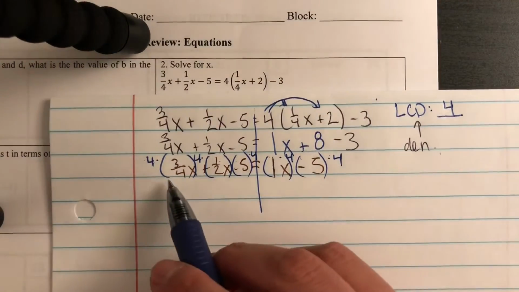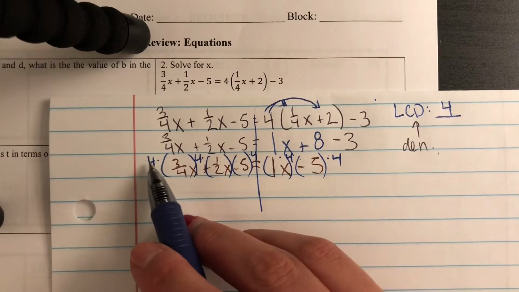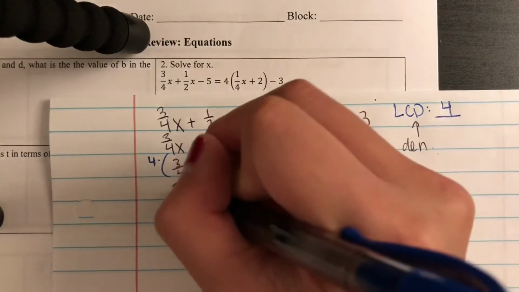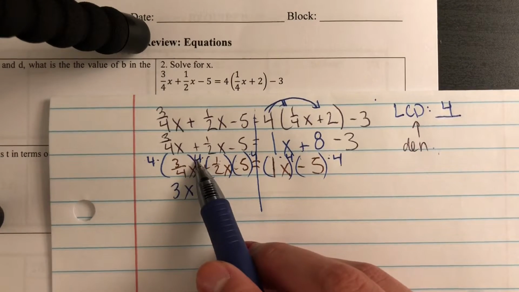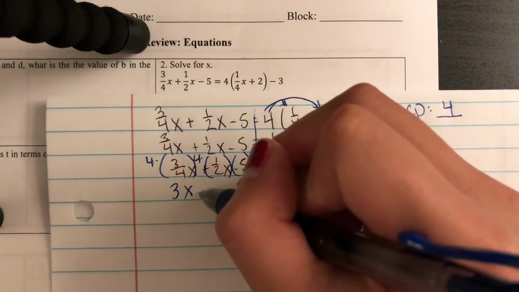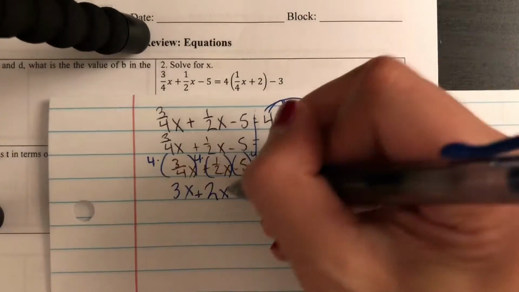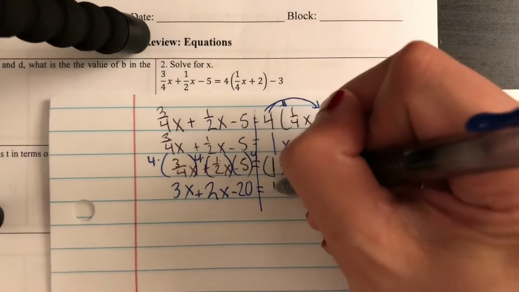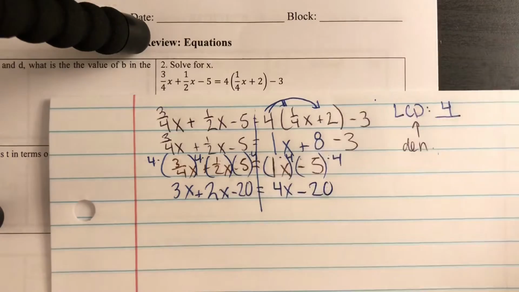All right, so when I do that, the trick is I can figure out how many times this denominator goes into here. So 4 divided by 4 is 1. So this one can just stay 3 times 1, 3x. Over here, 2 goes into 4 twice. 4 divided by 2 is 2. So I can multiply this top number by 2. Becomes 2x. And then negative 5 times 4 is negative 20. On this side, 1x times 4 is pretty simple, 4x, and negative 5 times 4 is negative 20.